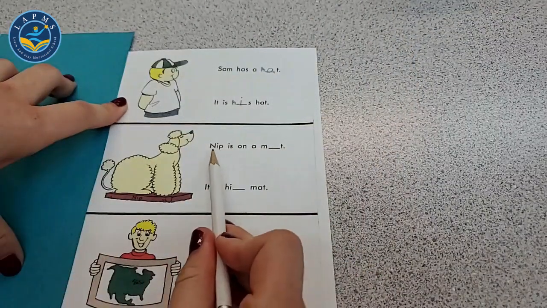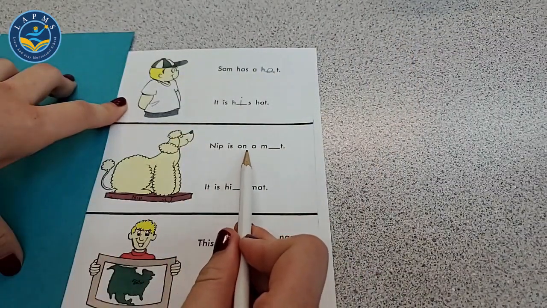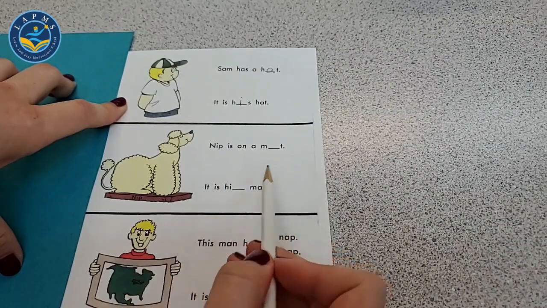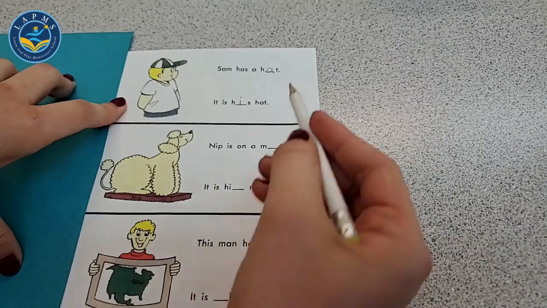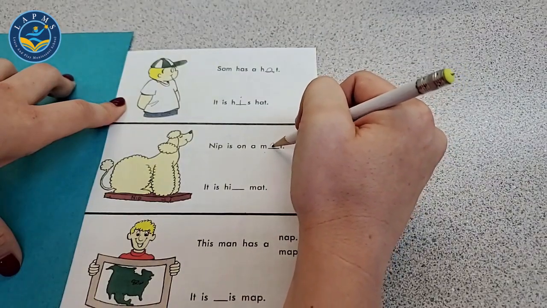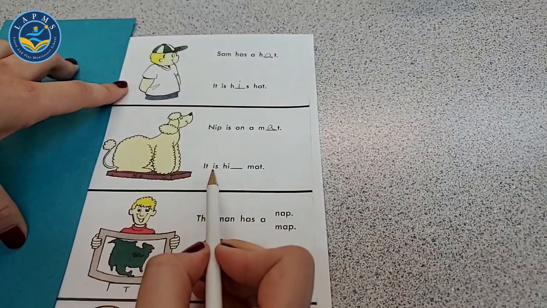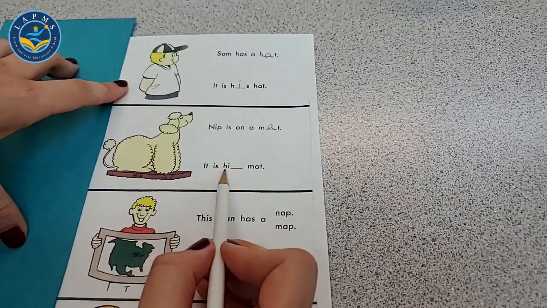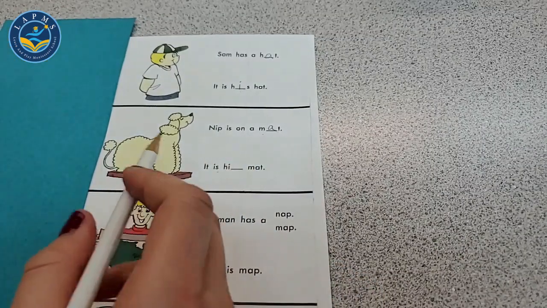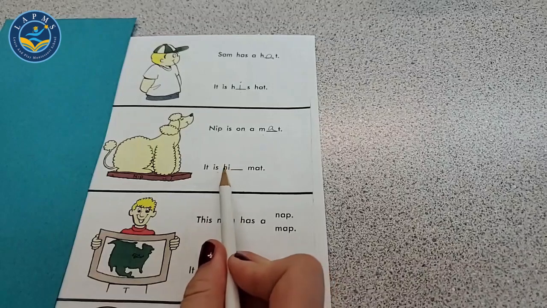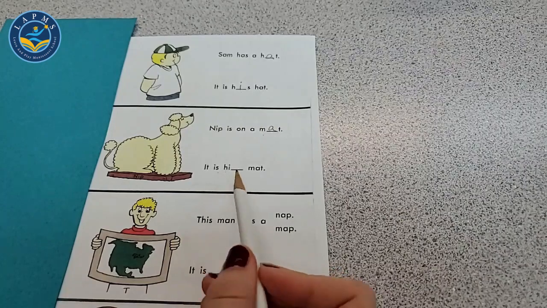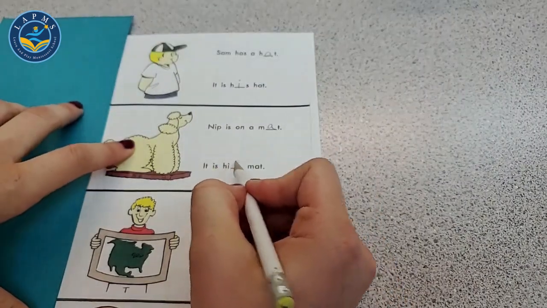Nip is on a, what is he on? A mat. Mat. What letter are we missing here? A again. Thank you. It is his mat. Whose mat is it? His mat. What letter are we missing here? Is. S. His. Mat.